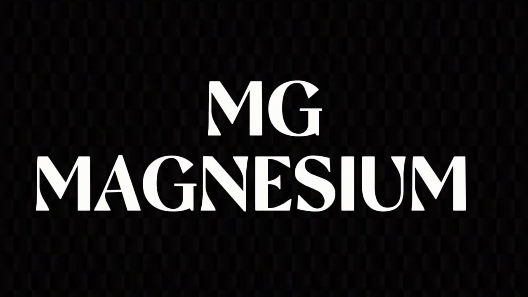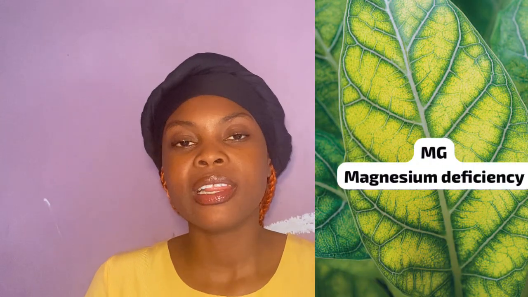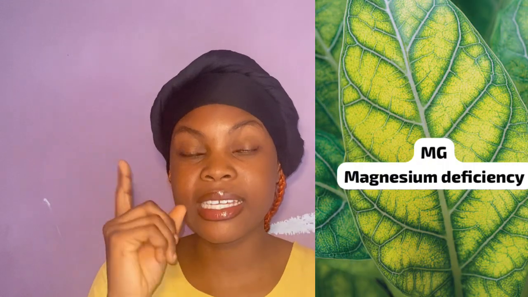The first one is magnesium. Magnesium helps in formation of chlorophyll, synthesis of oil in plants, and helps to bring about cell division also in plants. Deficiency of magnesium leads to poor growth and yellowing of the leaves, as you can see in the diagram.